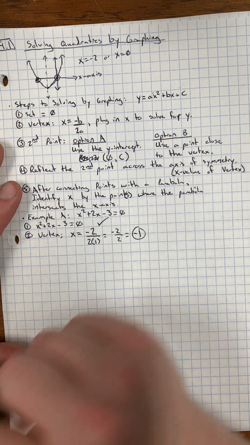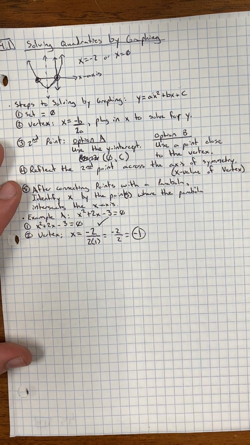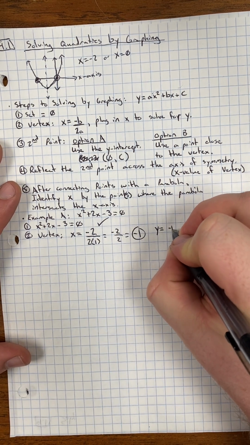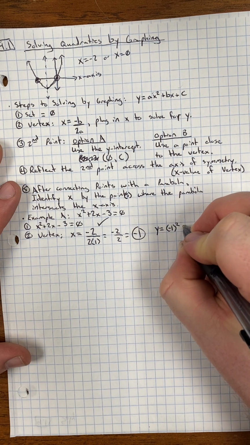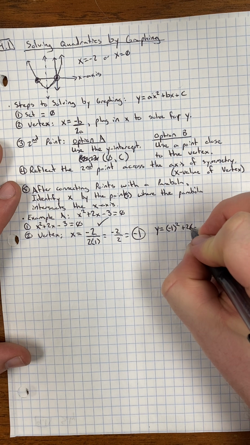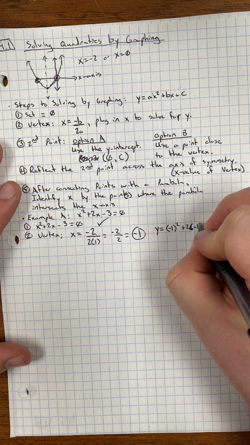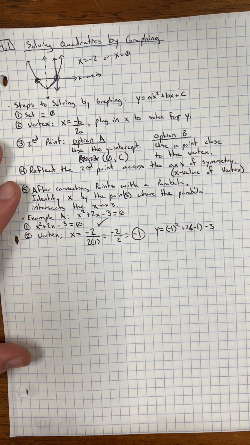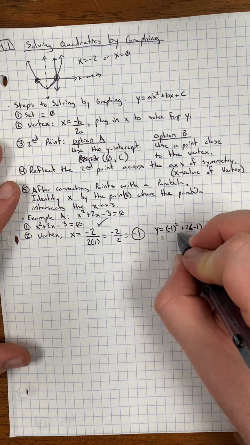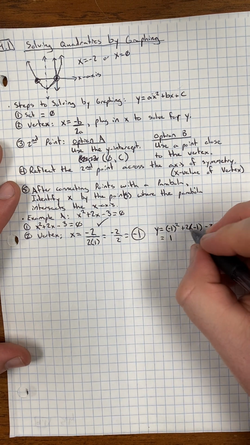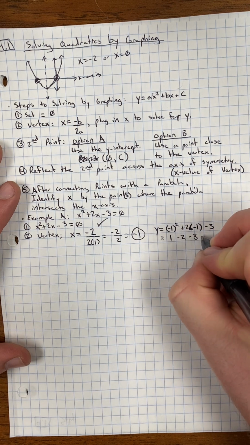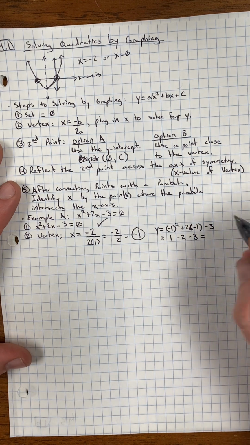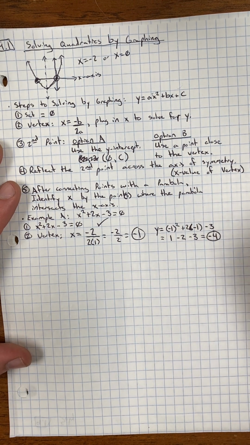Now that I have my x value, remember we have to plug that x value in to solve for y. So let's go ahead and do that. Now y is going to be equal to negative 1 squared plus 2, negative 1, minus 3. Okay, let's solve this now. This part becomes positive 1. This becomes a negative 2, minus 3. So 1 minus 2 is negative 1, minus 3 equals negative 4.